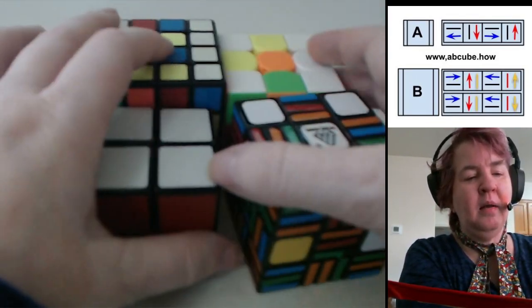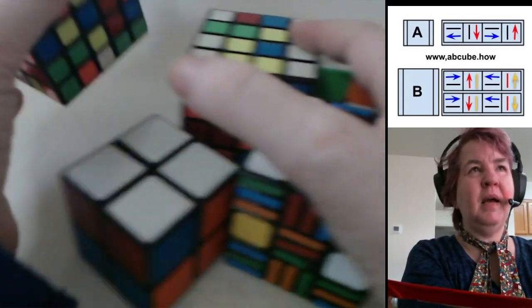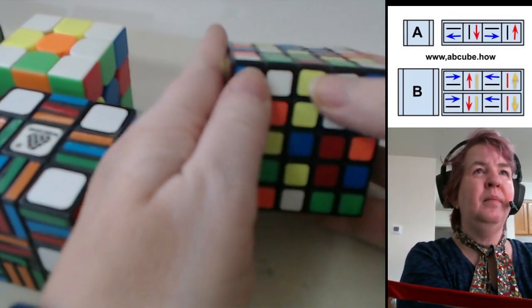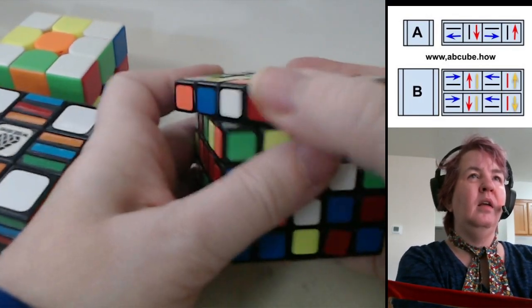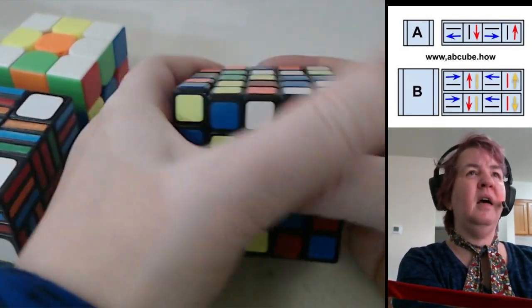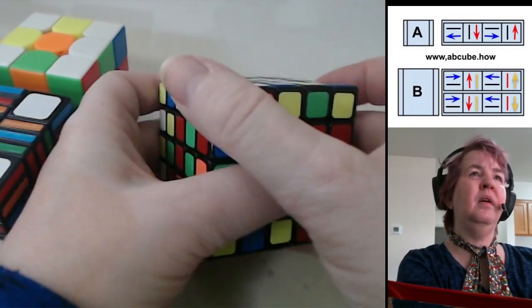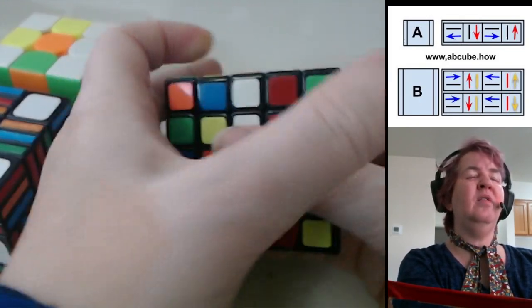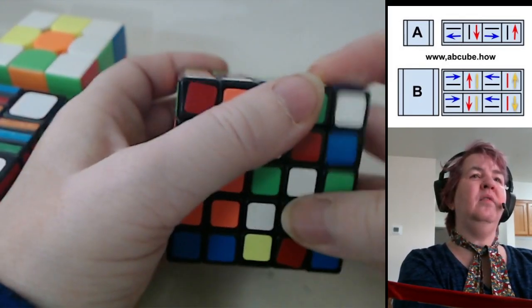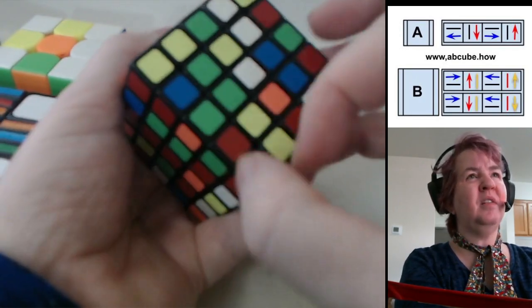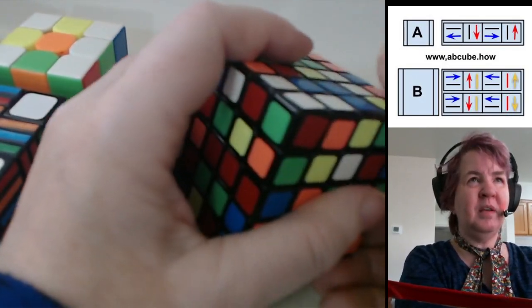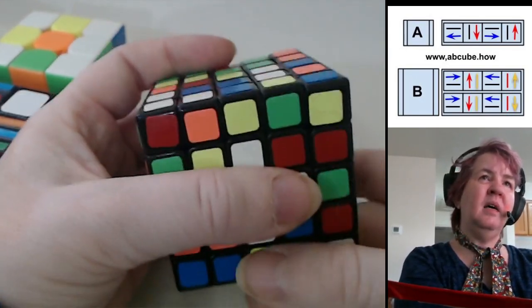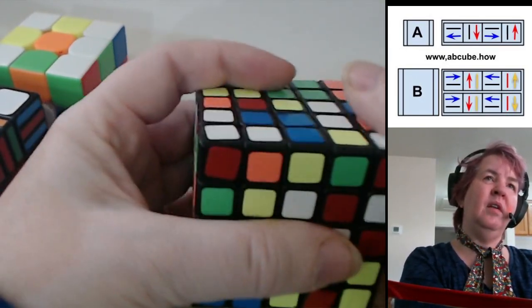So all of these have one side that matches. Find one. Matching side is blue. Face it away from me. Formula B. Slide up, slide up, slide down, slide down. Okay, now formula B did not mess up my yellows. And formula A to bring the white back to the top will also not upset my yellows. Out, down, and up. Out, down, and up.